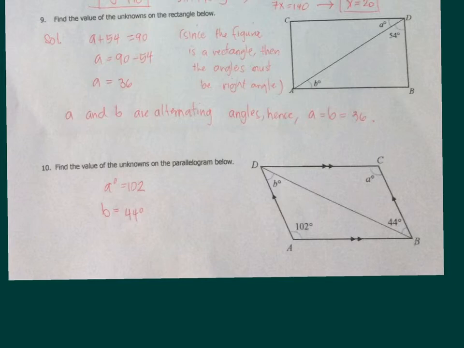When we say opposite angles, these are the angles located exactly opposite each other within the figure. So A is the opposite angle of 102, and opposite angles in a parallelogram have the same measure. So if this is already 102, then A must also be 102. As you can see, the answer for A is 102.